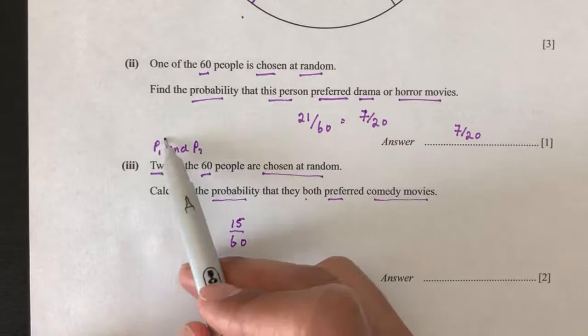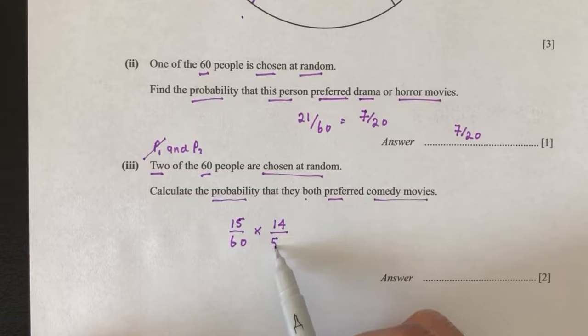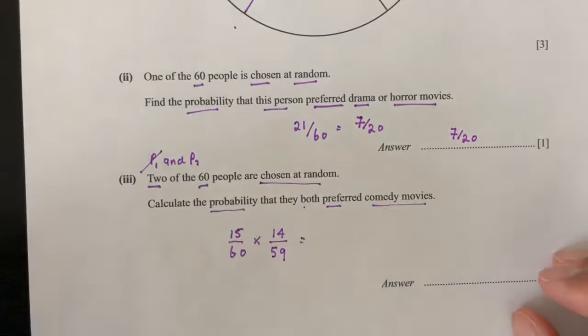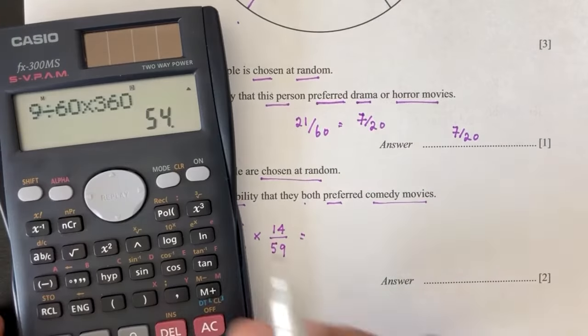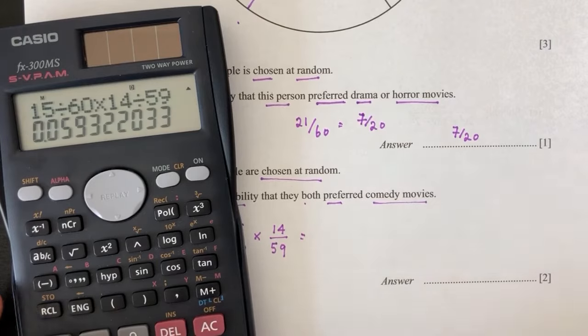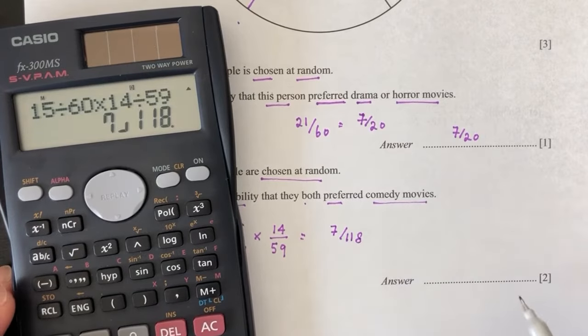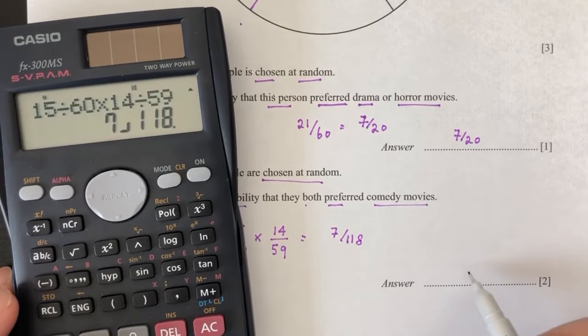But then when you take him off, we will have only 14 people who like comedy, and in total only 59 left. So let's do that. So 15 divided by 60 times 14 divided by 59. That will be 7 over 118. And this will be your answer for part 3 of this question.